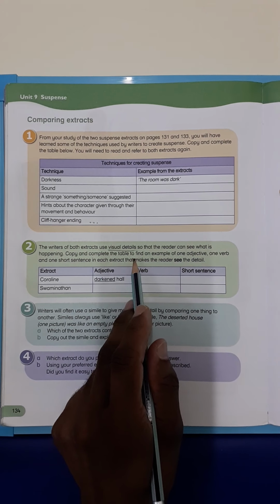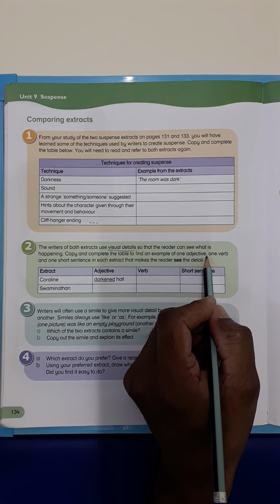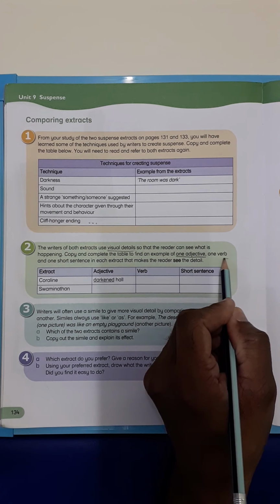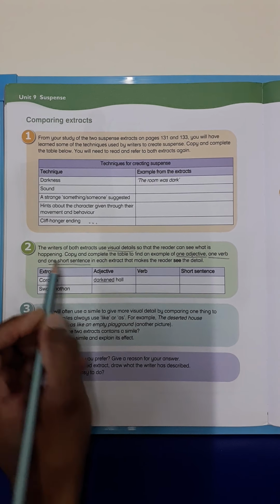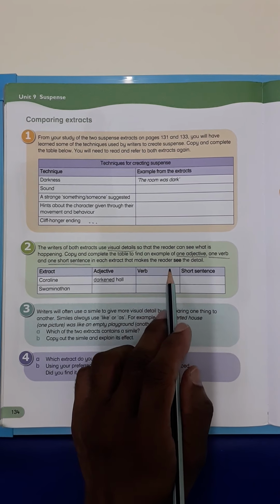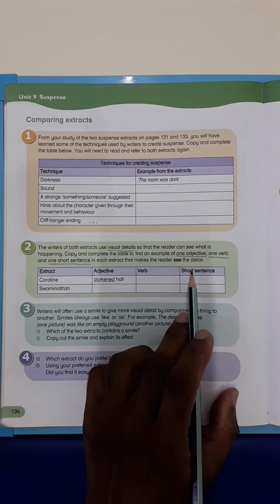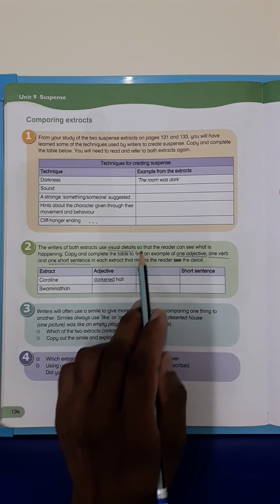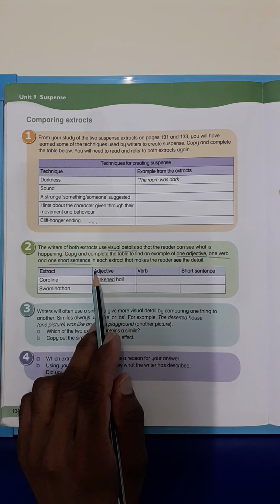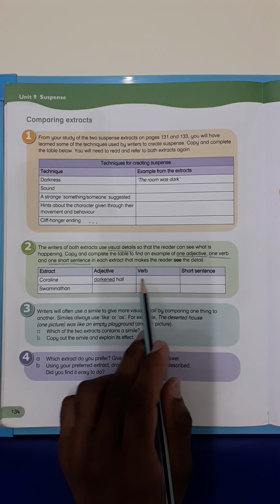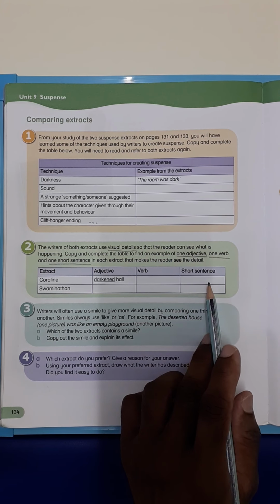Copy and complete the table to find an example of one adjective, one verb, and one short sentence in each extract that makes the reader see the detail. So basically, to create visual details, the writer has used an adjective, a verb, and a short sentence for effect.